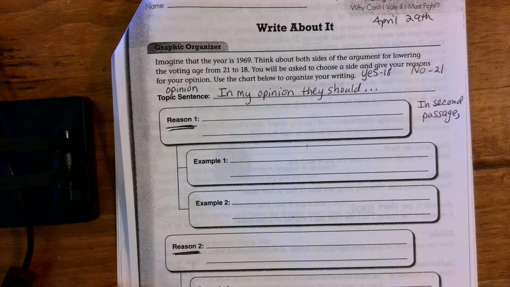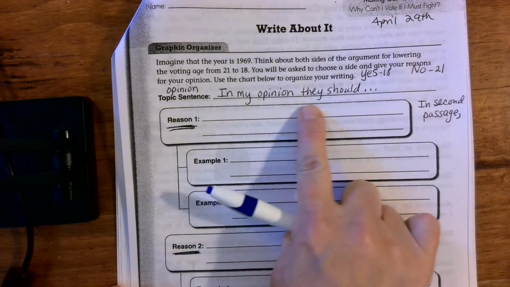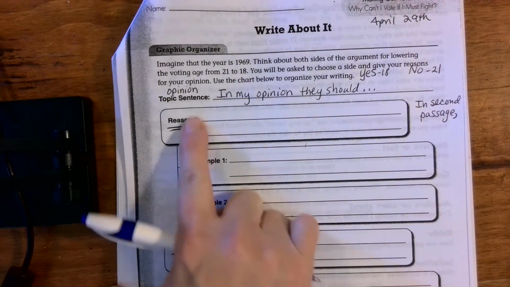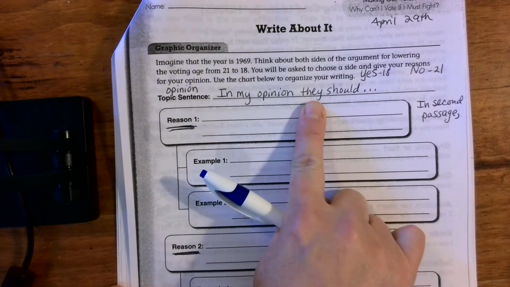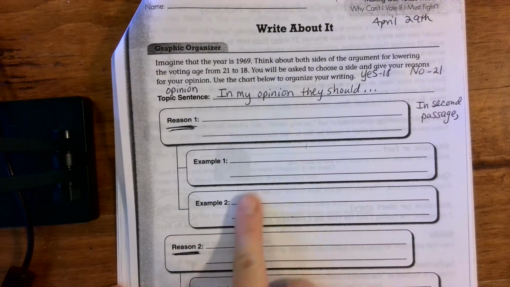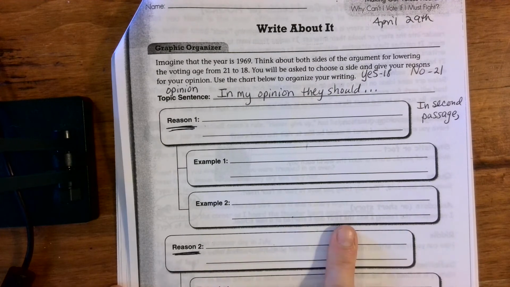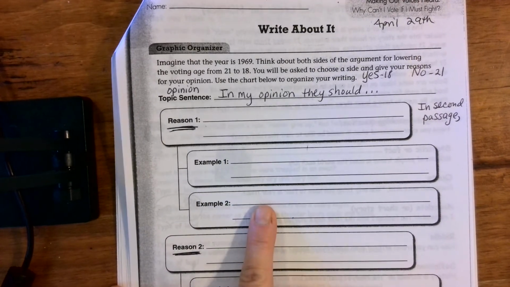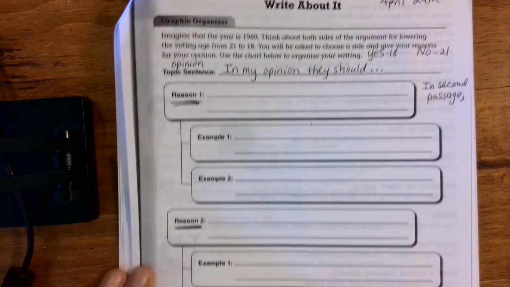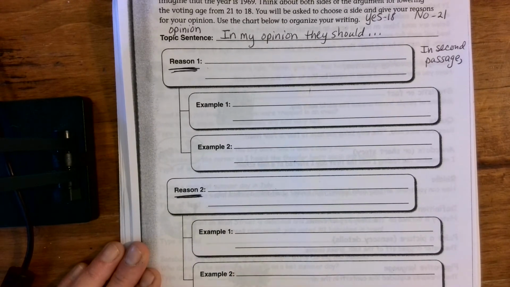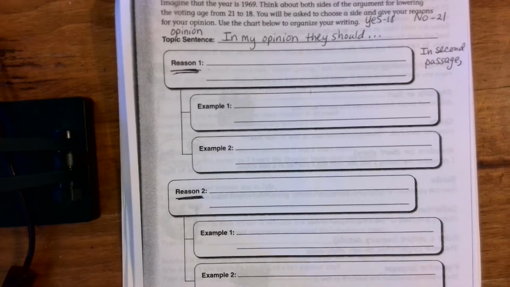For instance, if my opinion was that cats are better than dogs, it might be because cats are very independent, and I can go out of town without having to board them, and I can leave them alone for long periods of time. So you need to develop a reason and explain it, or give two examples. Develop a second reason and explain it and give two examples.